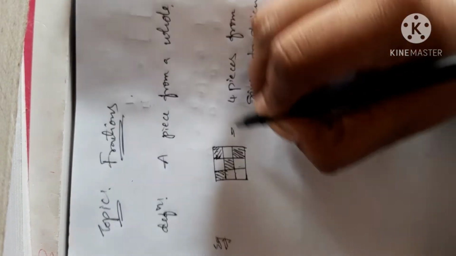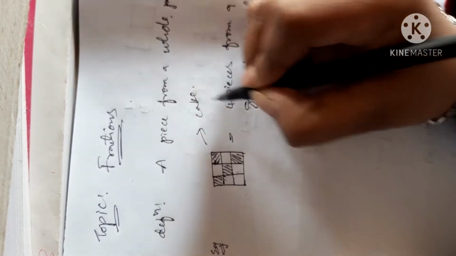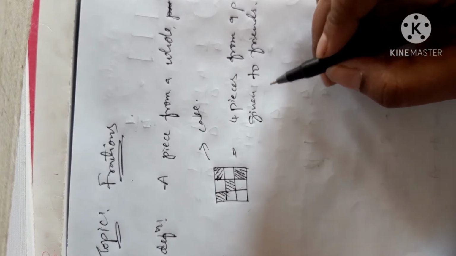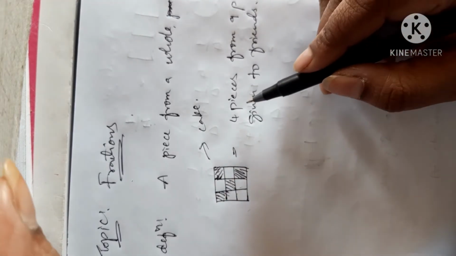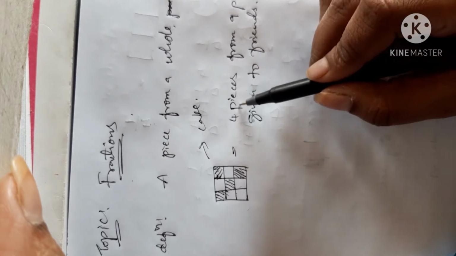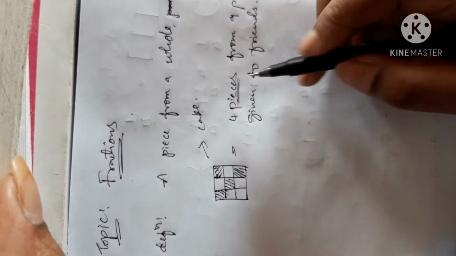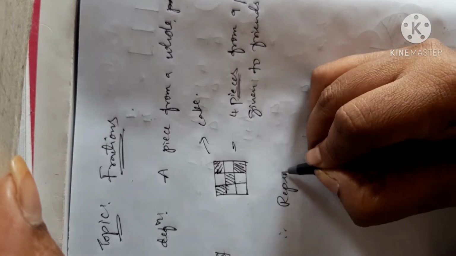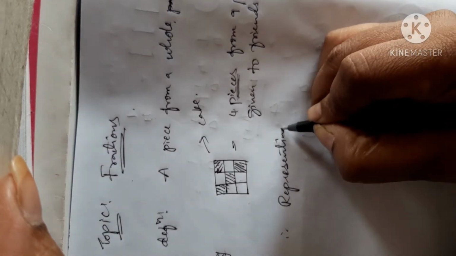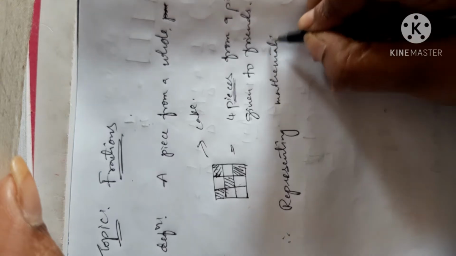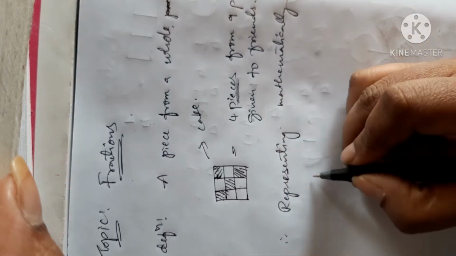Imagine it is a birthday cake, so you have cut 9 pieces and you have given 4 pieces to your friends. How many pieces have you given? You can say 4 pieces. But that is an English word, right? I want to represent that mathematically. How are you going to represent it mathematically?